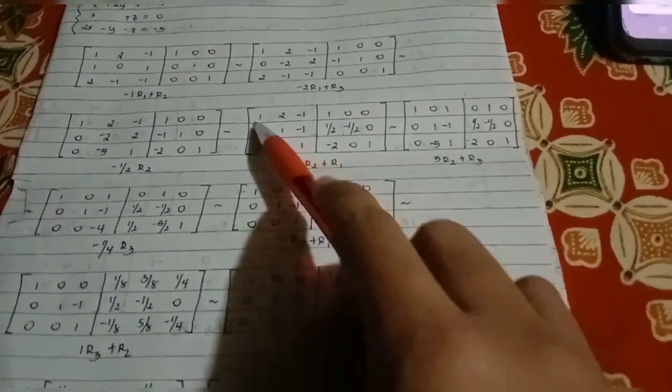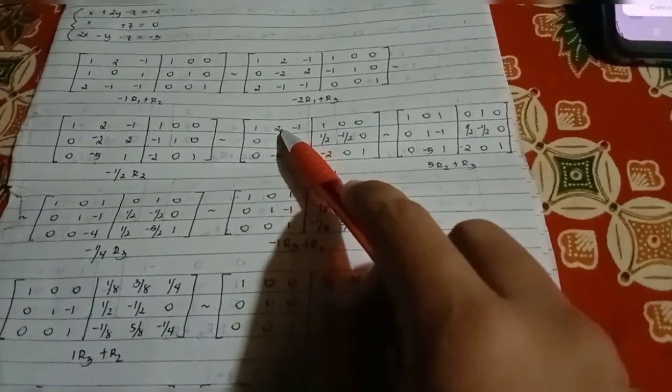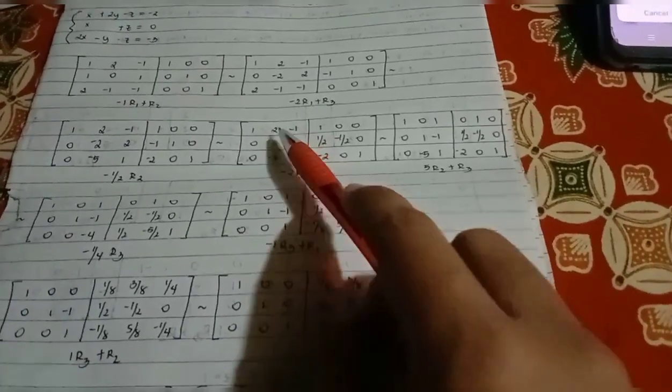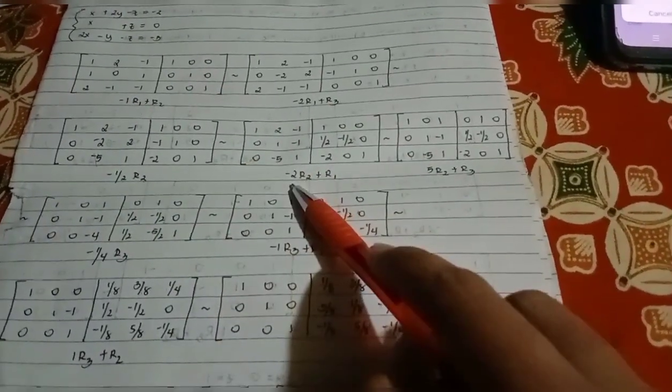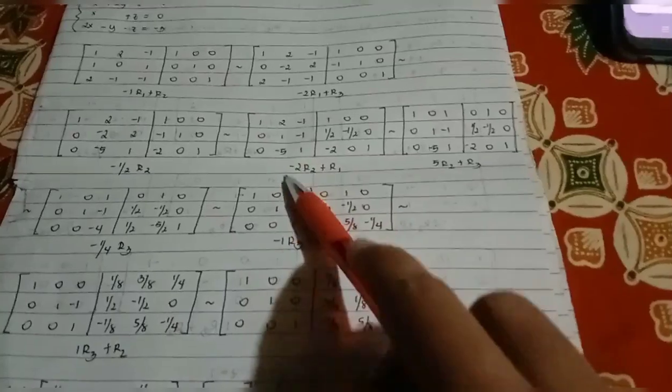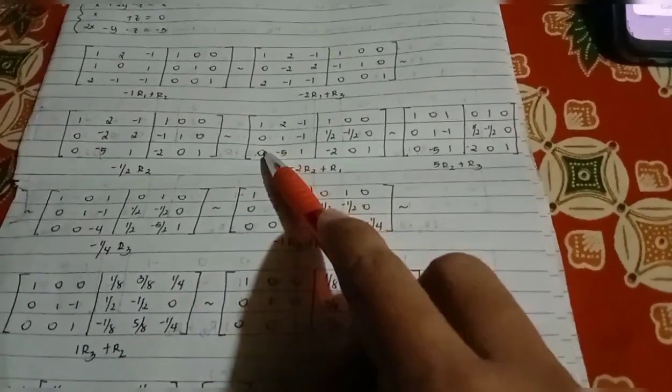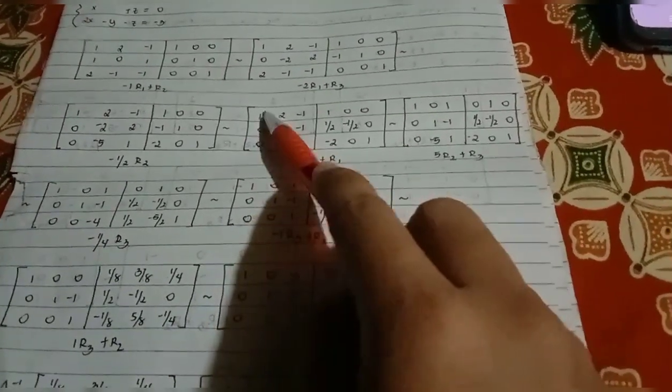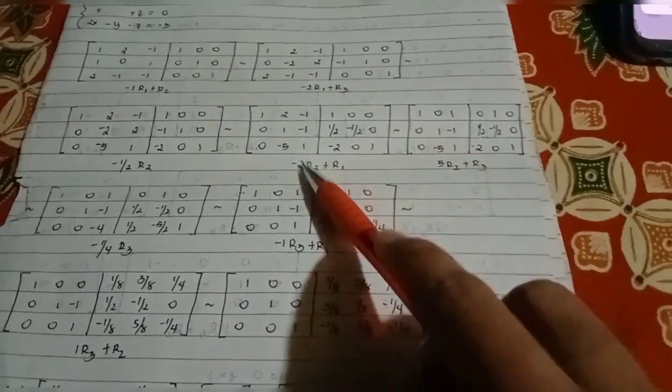Next one is the third. So the next goal is row 1. As you can see, the second column is 2. So we need to make it 0. To make it 0, we multiply it by -2. So -2 times 0 plus 1 is equal to 1.